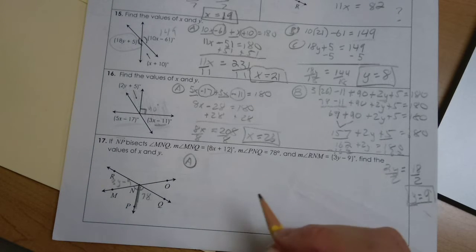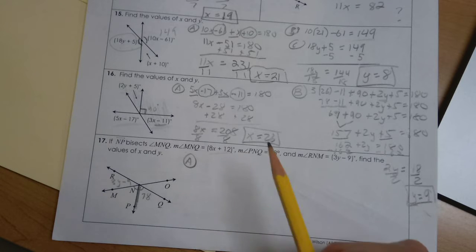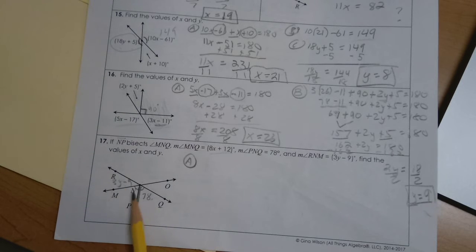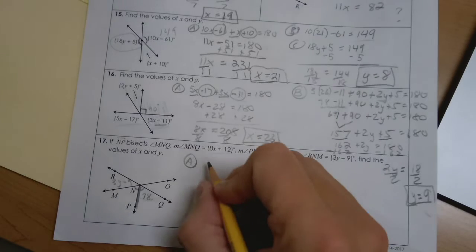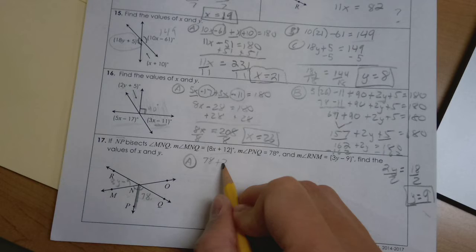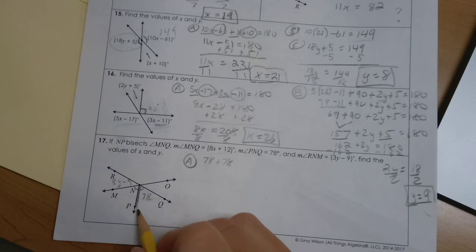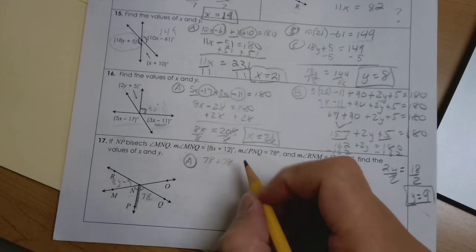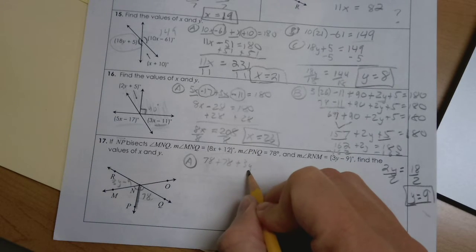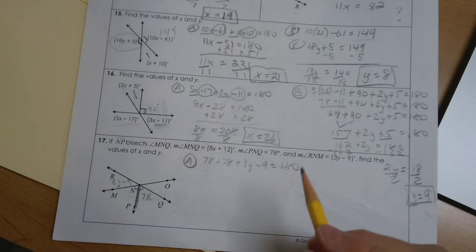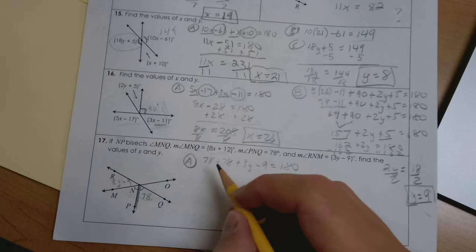Step A. Let's solve for y, because all this is 180, right? So 78, we know that this side is 78 too, because this bisects and it tells us this side. This has to be 78. Plus 3y minus 9 equals 180. Combine our like terms.